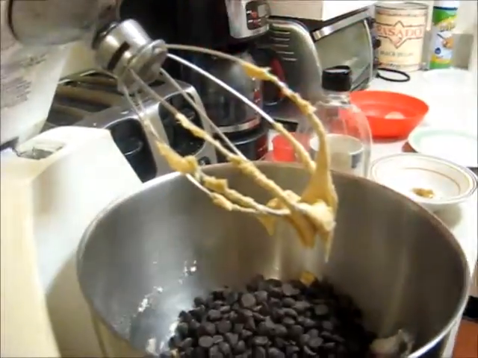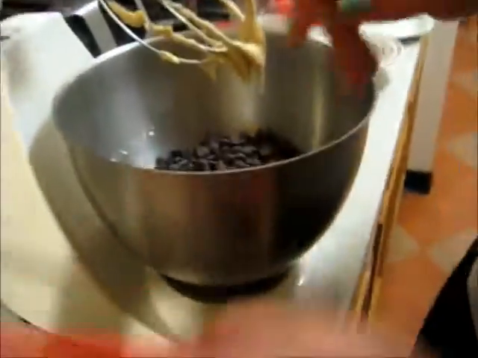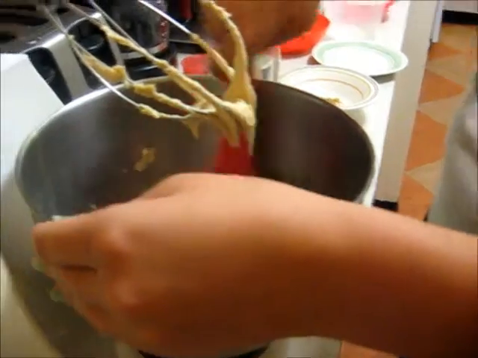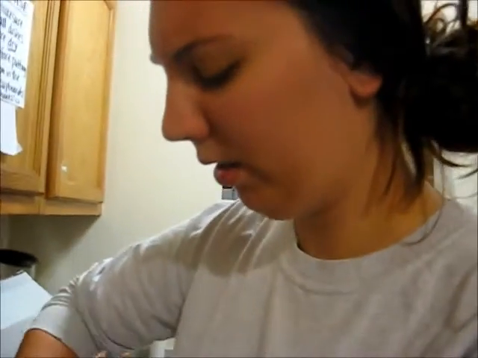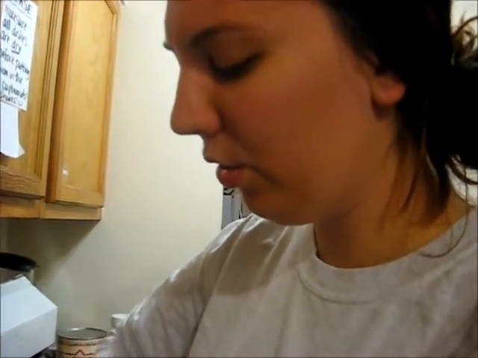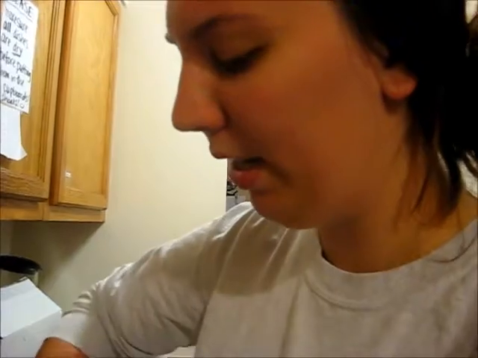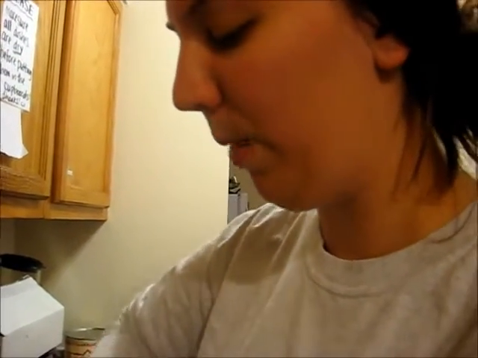And we're going to fold those into the batter. You can add any kind of extras, however, chocolate is acidic, so that's why baking soda is used. Depending on what your extra is, will depend on whether you use baking soda or baking powder.